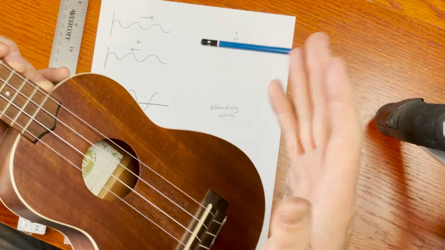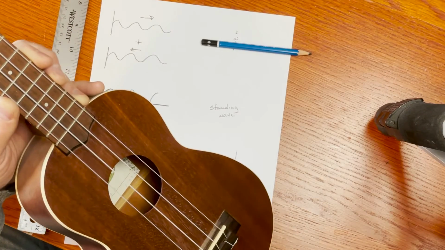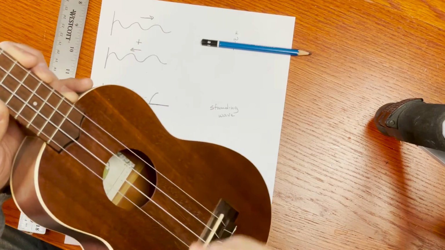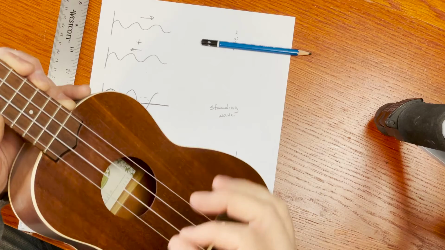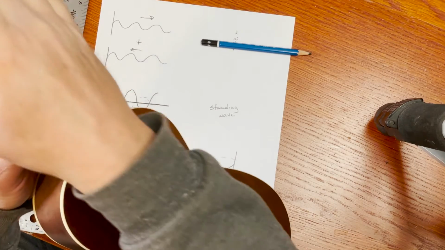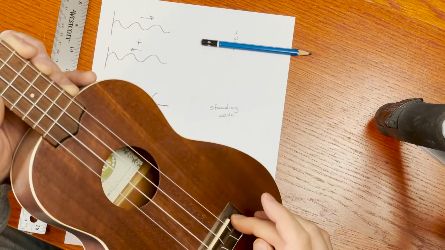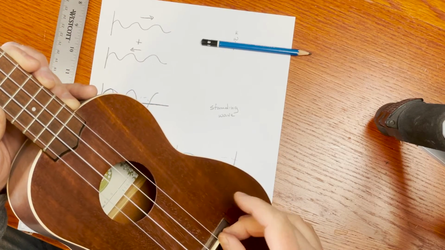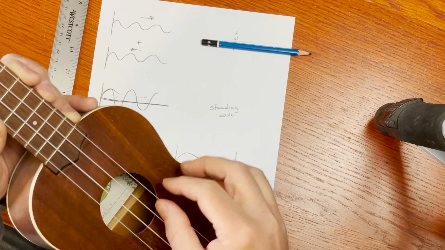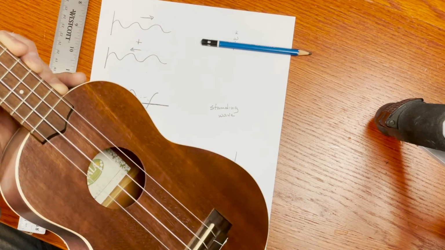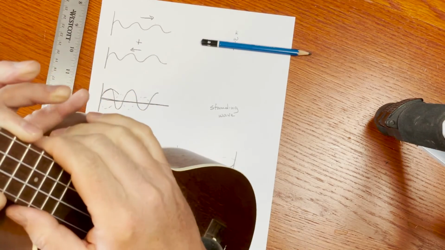And because of the way the waves are set up, you can only have pitches at particular frequencies given the length of string that the standing wave is existing on, and the tension of the string. And that's why you get different tones when you play the ukulele.